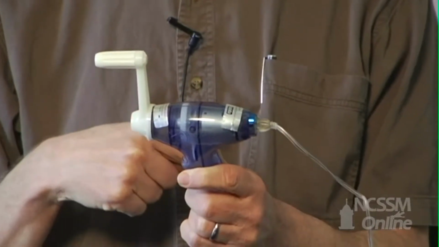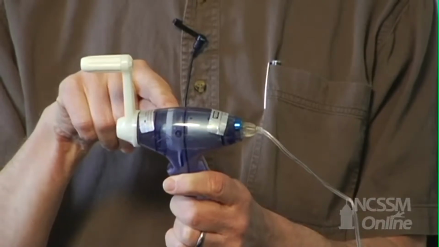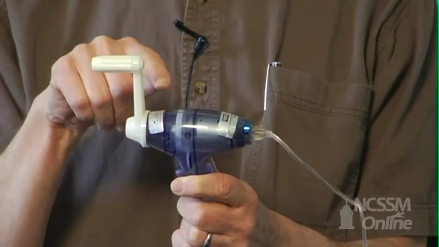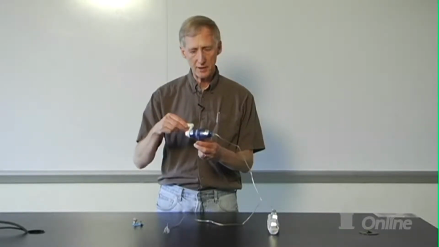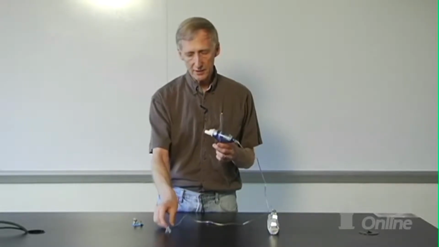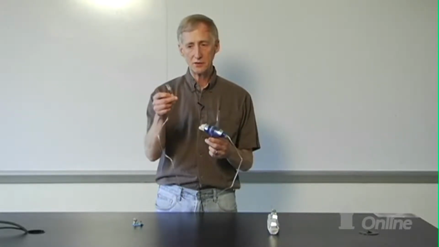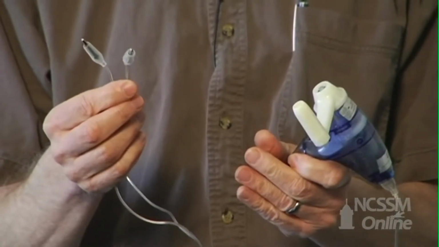Now, you can't see the armature inside there, so I'm just telling you about it. Also inside here are a series of gears, and the purpose of the gears is to increase the rate of rotation of the armature compared to the rate of cranking. So I can crank slowly, and I could get a very rapid rotation inside the armature. The output of the generator comes through these two wires, so if I clip this to something external, such as a light bulb, I will get electrical current going through the light bulb.